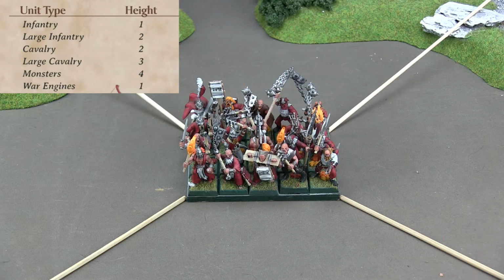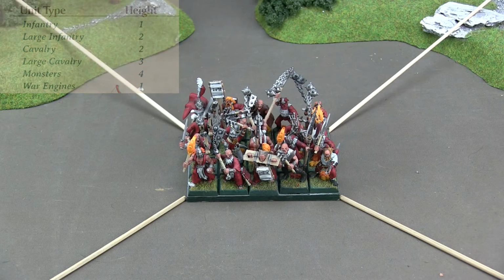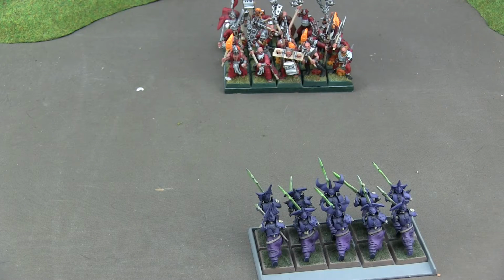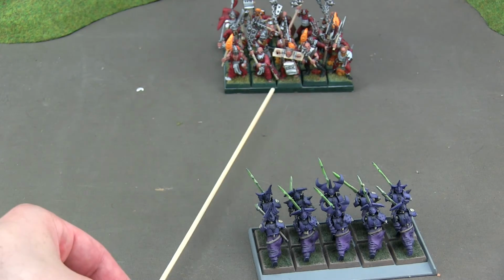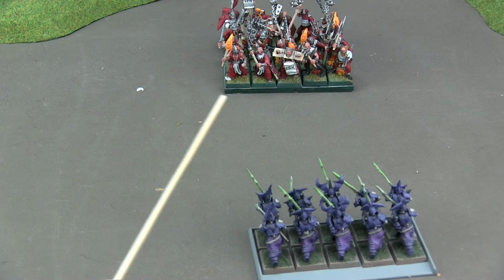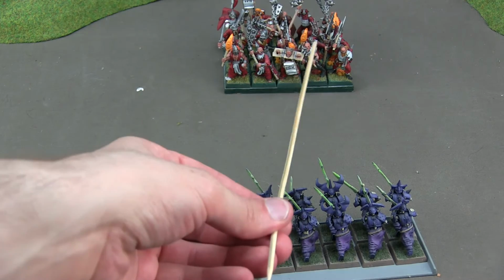So for infantry it would be 1, for large infantry it's 2, for cavalry it's 2, for large cavalry it's 3, and for monsters it's 4, for war engines it's 1. So in order to determine whether the unit can see another unit or not, you draw a line from their unit's leader point to any point on the enemy unit that you're trying to see.